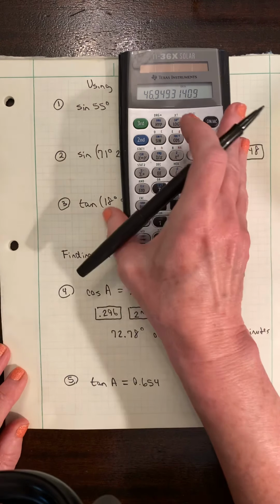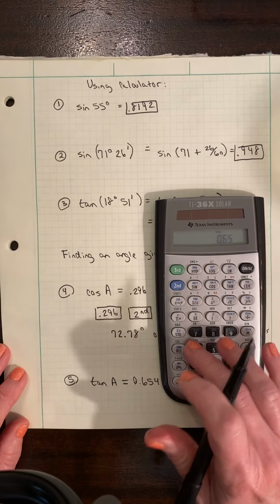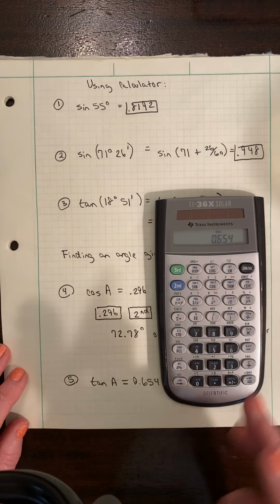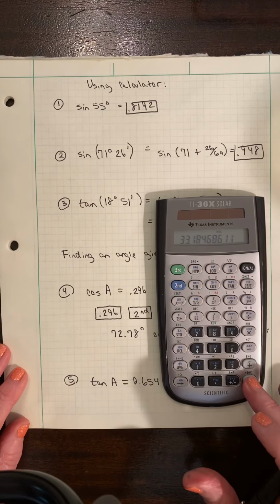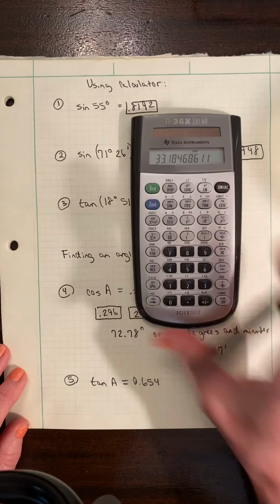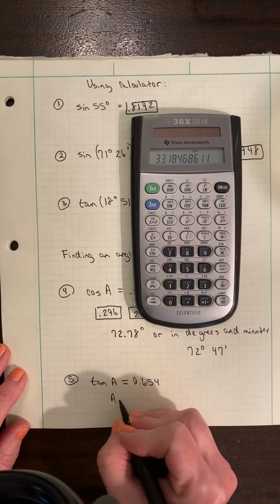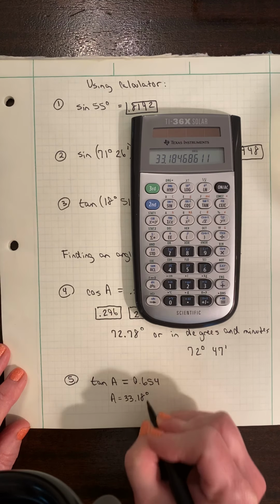Okay, here we go. We got 0.654. That was tangent, so we do second tan. That gives me 33.18 and so on, degrees. I'm just going to write down the first part.